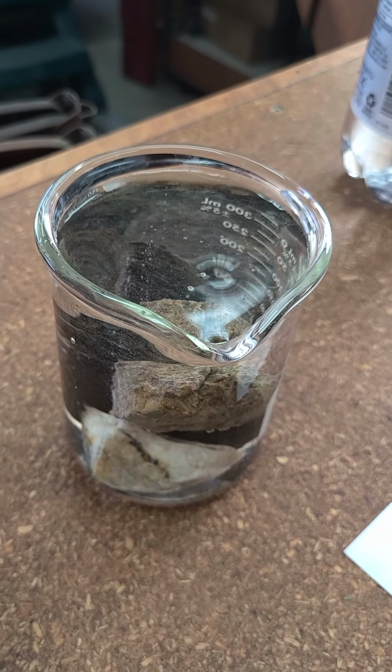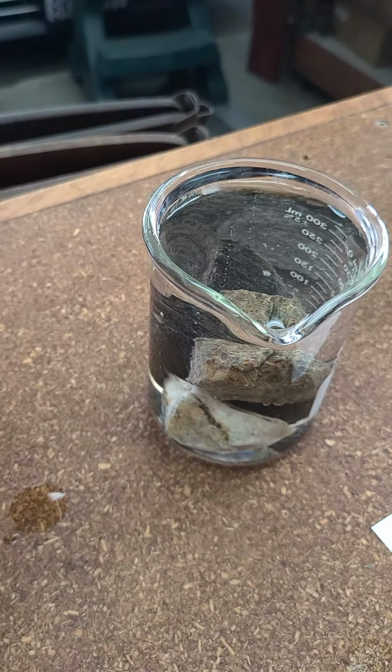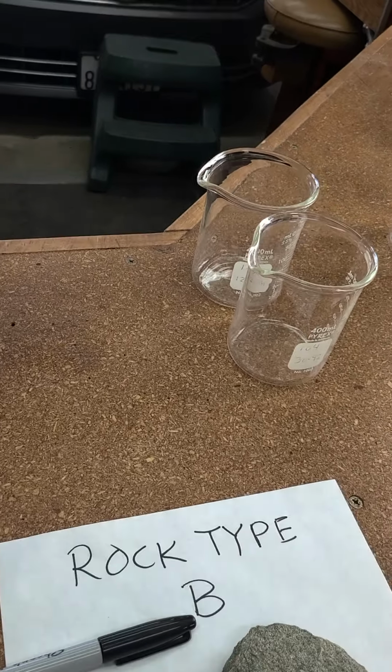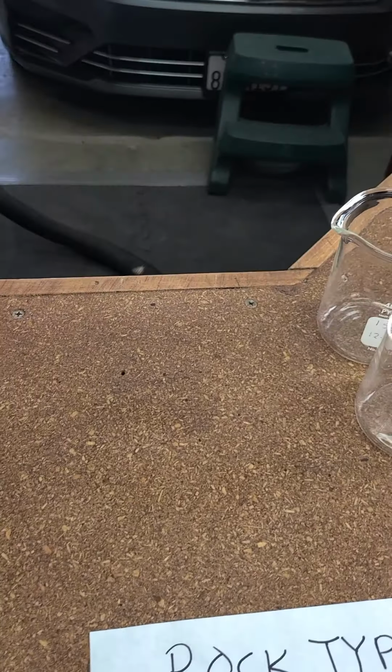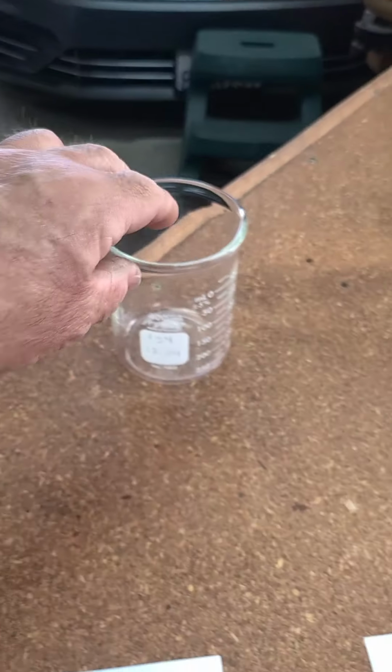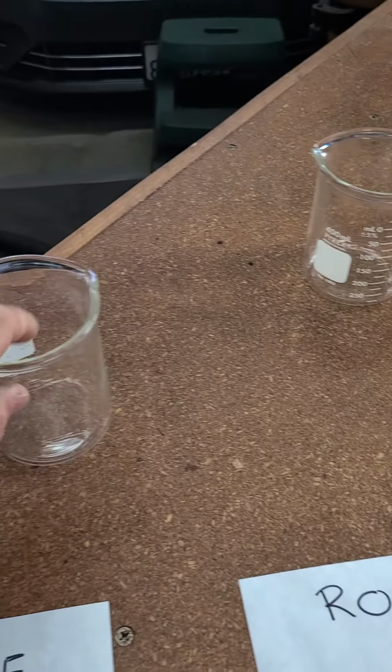All right. So now, the next one's going to be more of a visual. I think for this one, I'll put them in individual beakers.